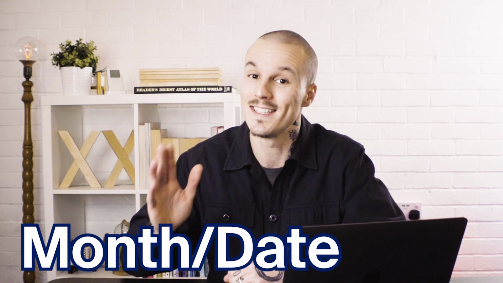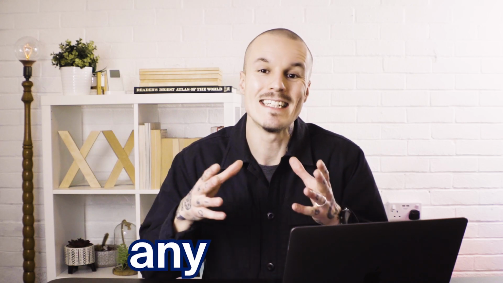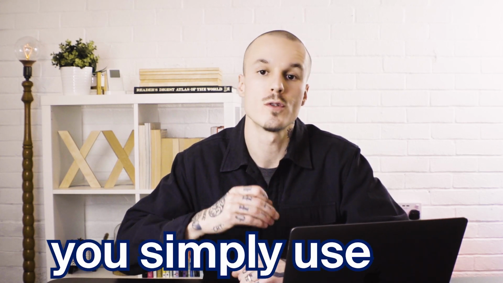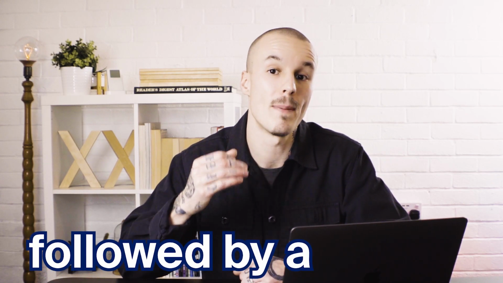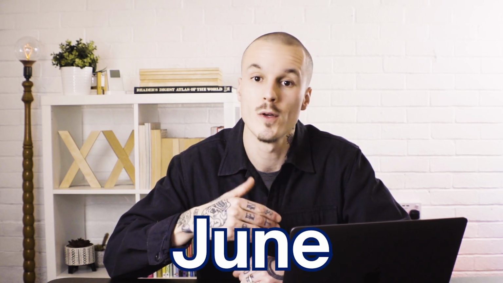The AP Style Book is also a US English style guide, so it recommends the date format month, date, year. However, you can still adapt this guidance if you're writing in the UK and need to use the UK format of date, month, year. AP Style recommends abbreviating any month longer than 5 letters. In this case, you simply use the first 3 letters followed by a period. The only months where this wouldn't apply, however, are March, April, May, June, and July.